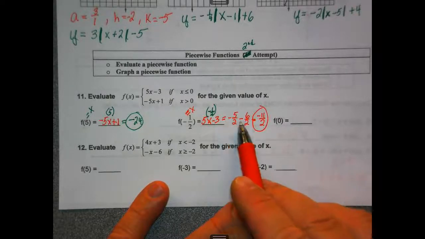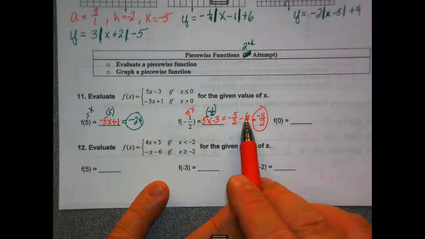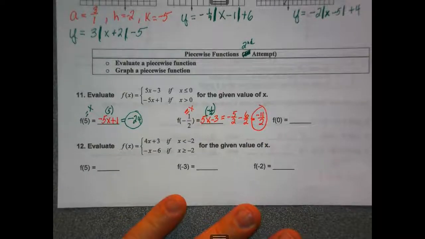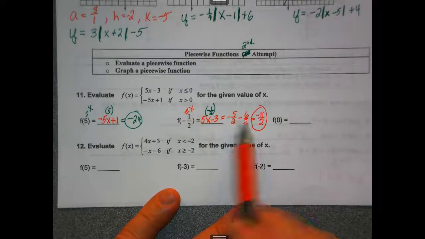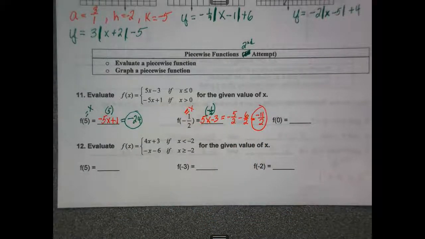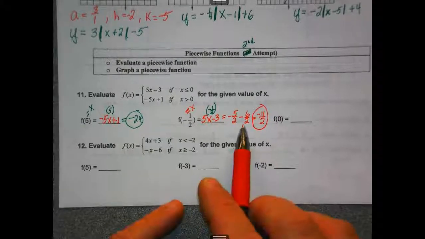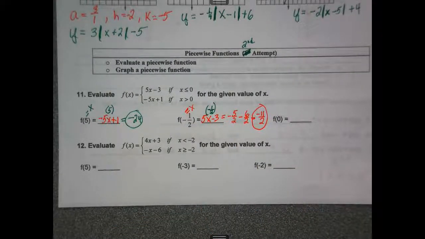Well, they're both negative. So I have to add them and then keep the negative sign. Then I would have to actually subtract them if one was positive, then I'd have to subtract it.